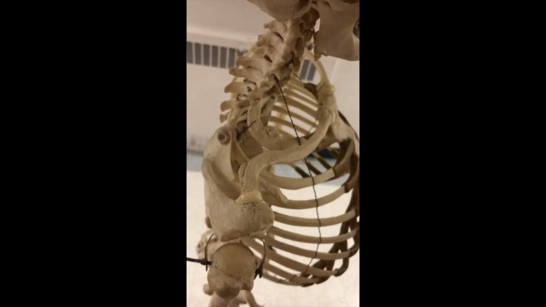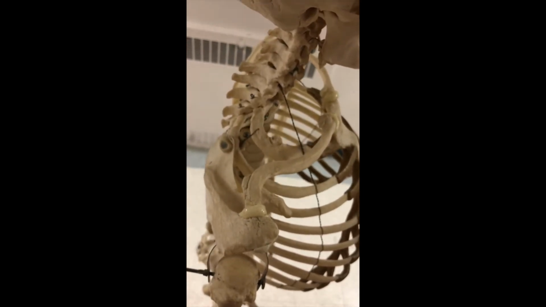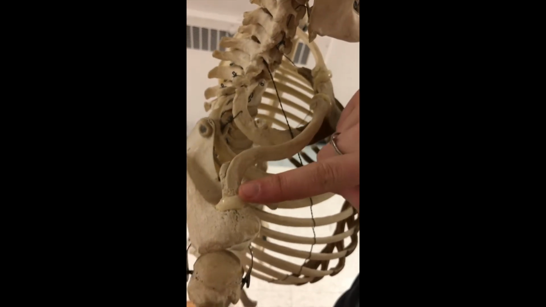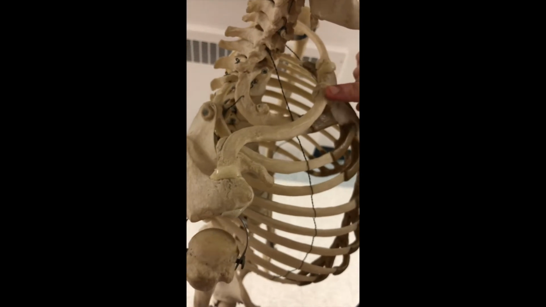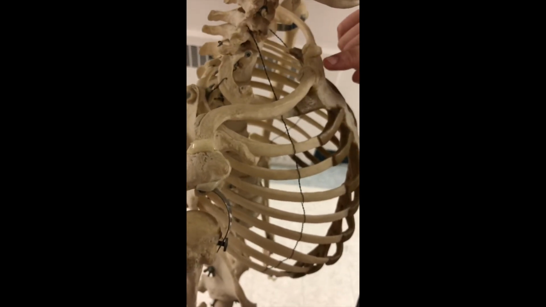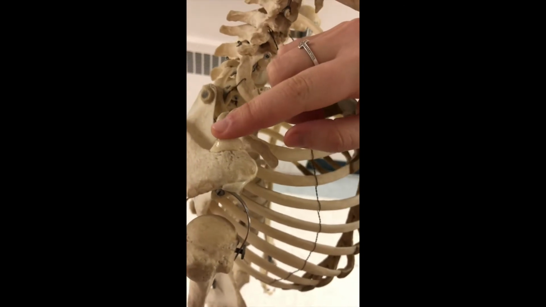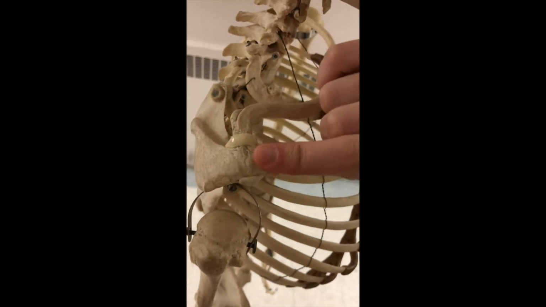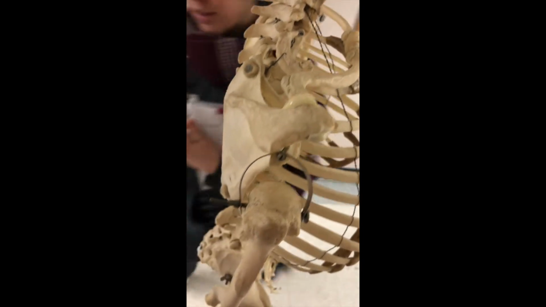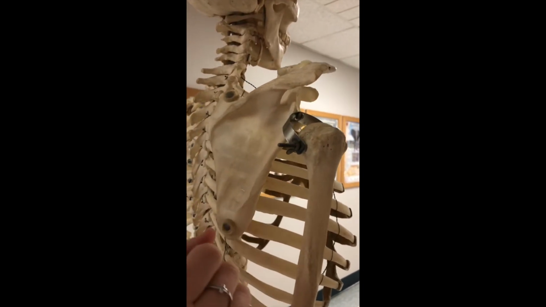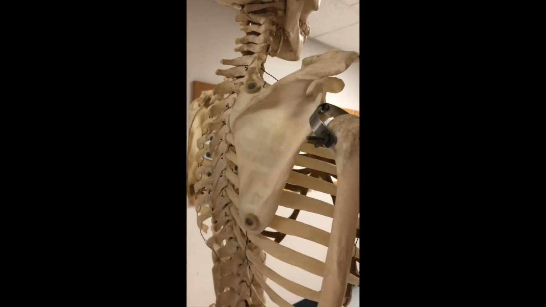Okay, so now we're going to talk about the clavicle and the scapula. So here we have the clavicle. It's sort of shaped like an S, and here is the sternal extremity because it attaches to the sternum. And over here is the acromial extremity because it attaches to the acromion. And then on this other side here, we have the scapula. And I'm going to show you a regular scapula that's not attached.